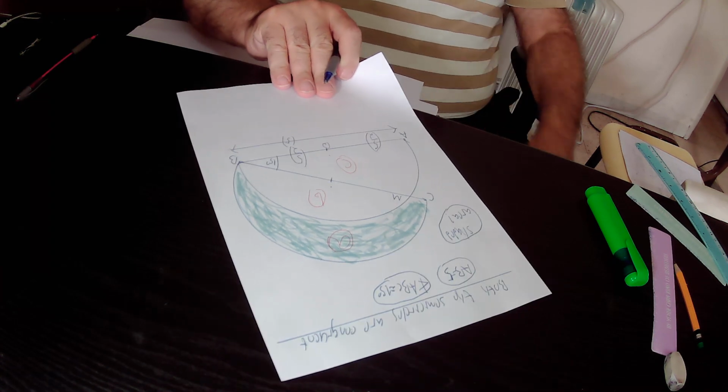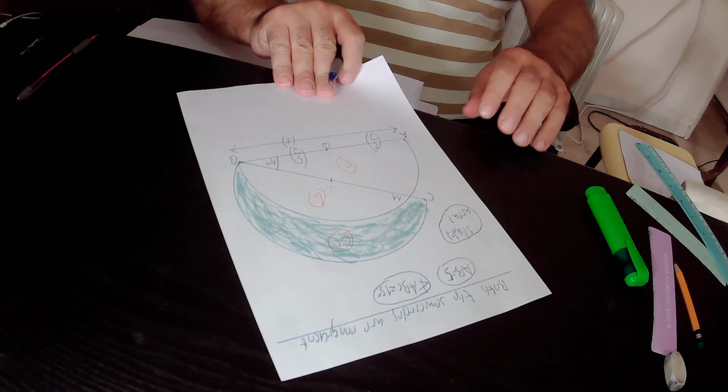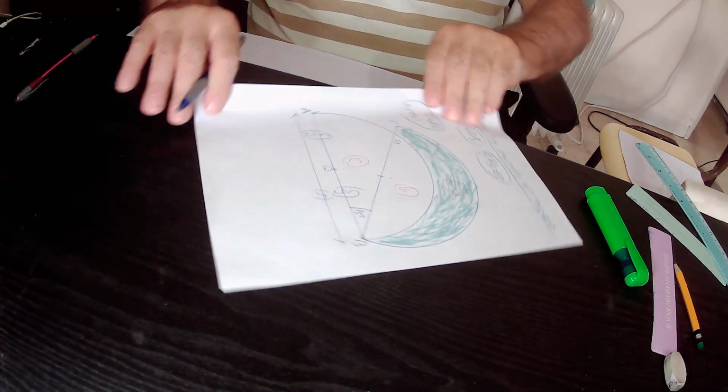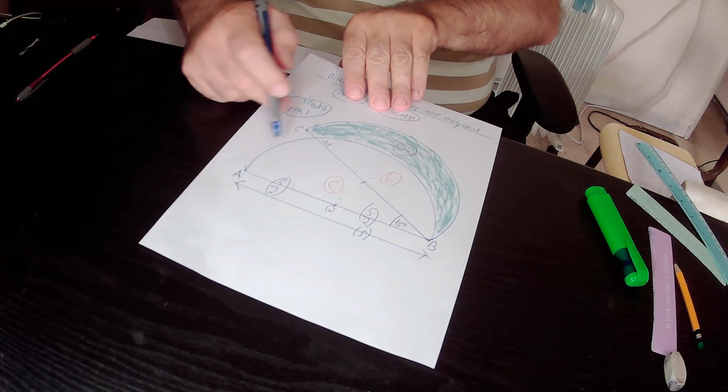In the next step, we will join points M and A together by a straight line.